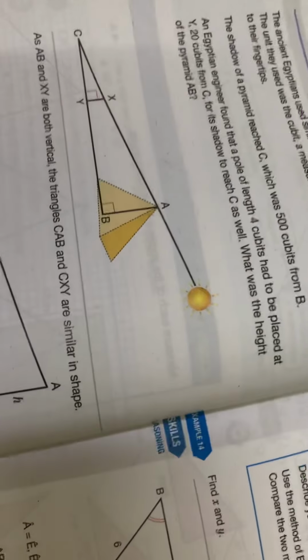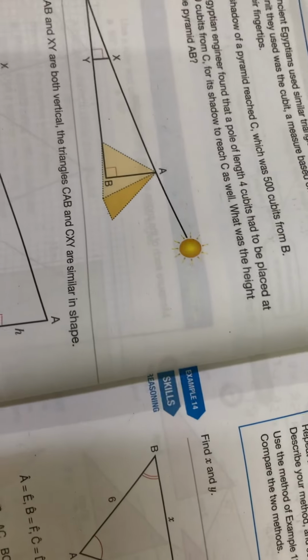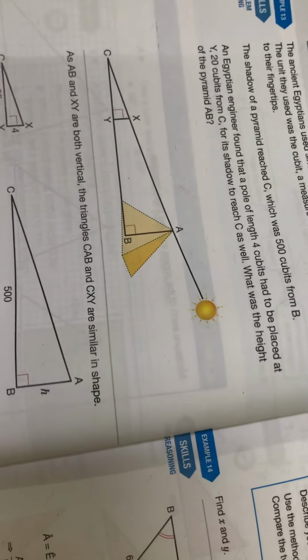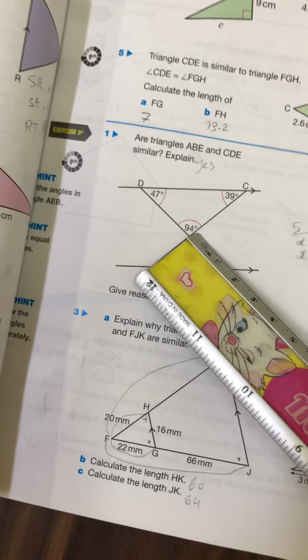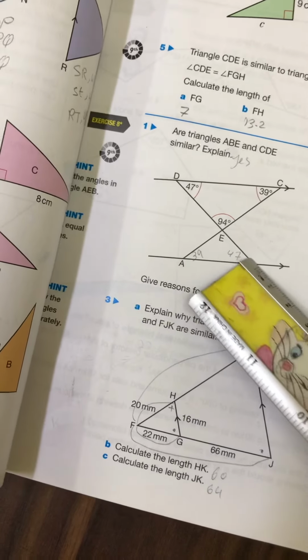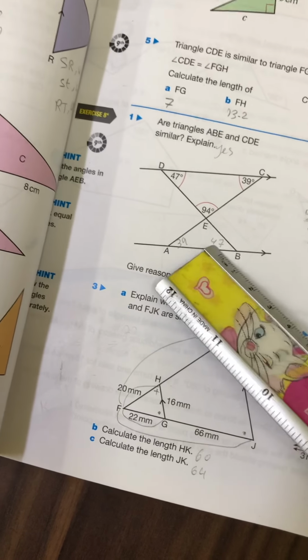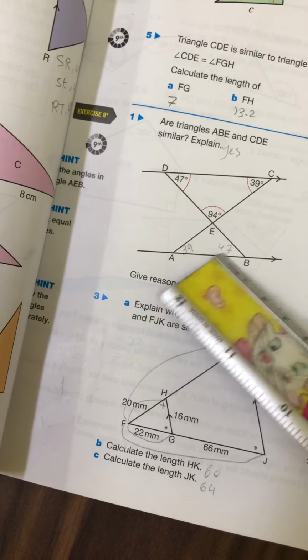What does that mean? It means that if I take, for example, 20 over 500, it must give me a fraction equal to when I take 4 over h. I can use this property of similar triangles to find a missing side or a missing angle. As I explained in class, such a problem is very important. Like here, I want to know the missing angles. I have two similar triangles, so the three corresponding angles are equal.